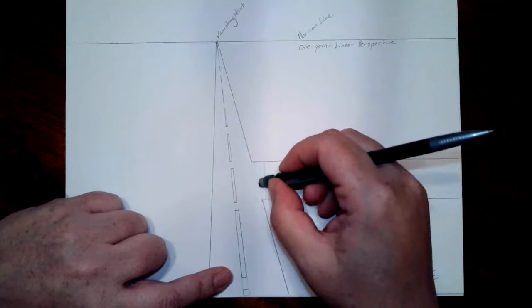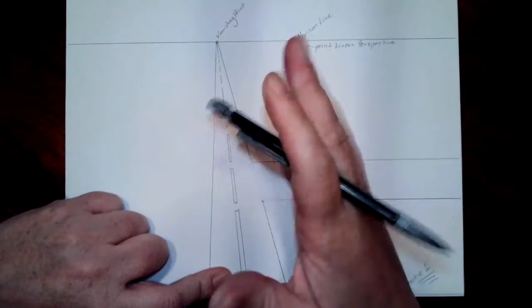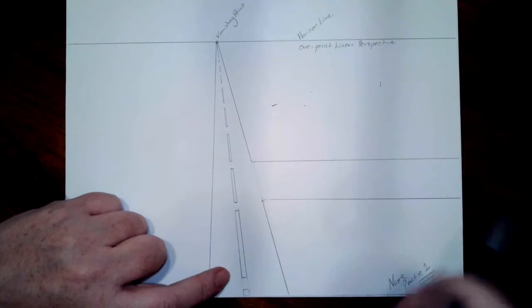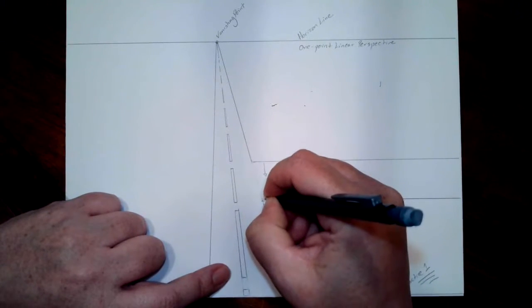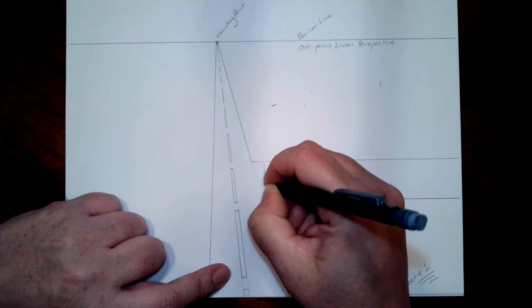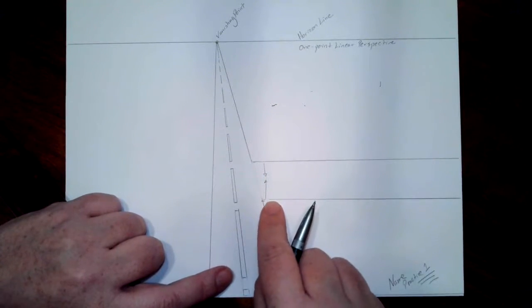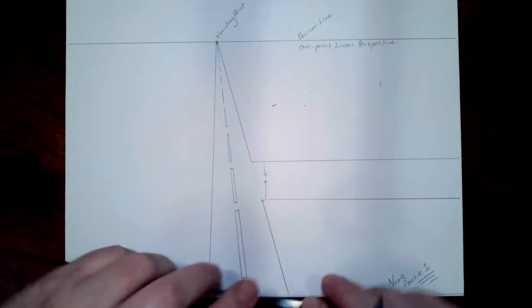Okay? So for this illusion, our dash has to be higher up. So it's like I have this spacing here, and I have more spacing here. Okay? So we have to create that illusion with the dash.